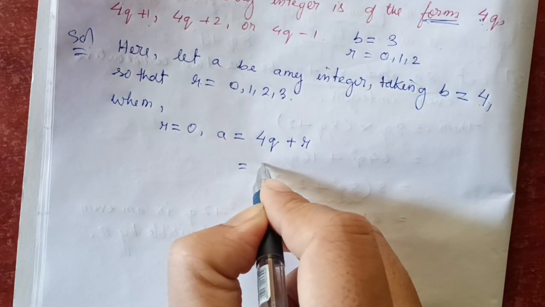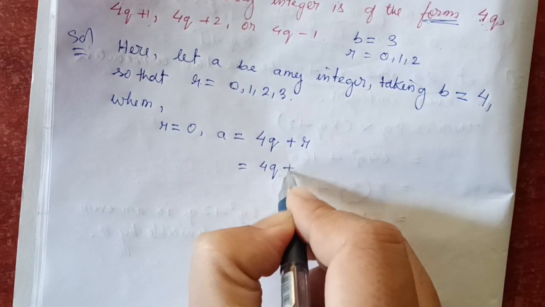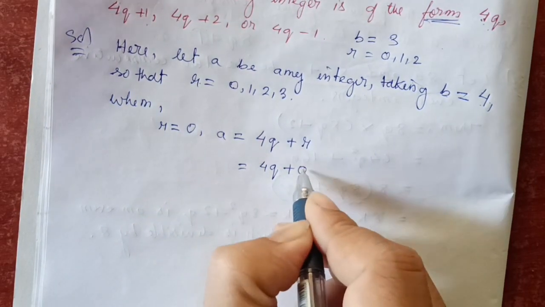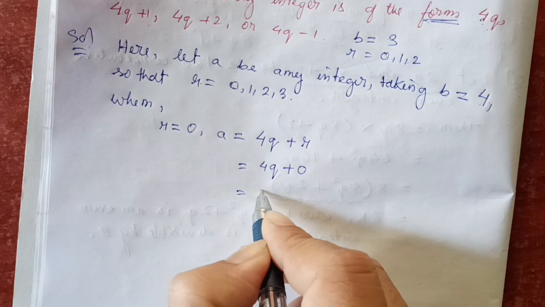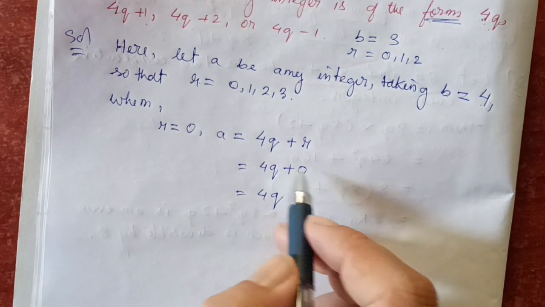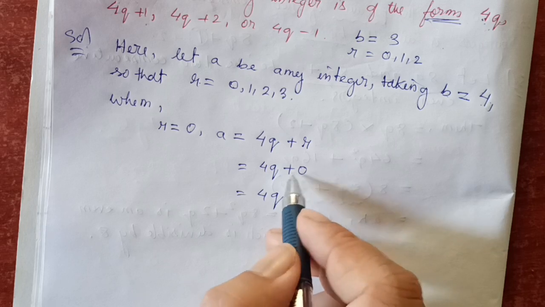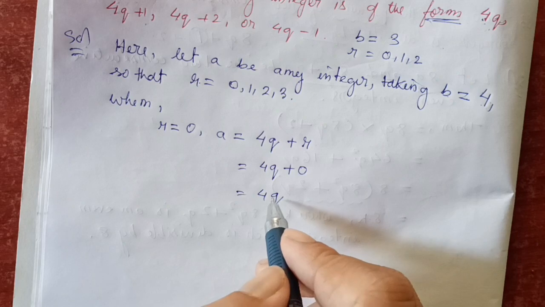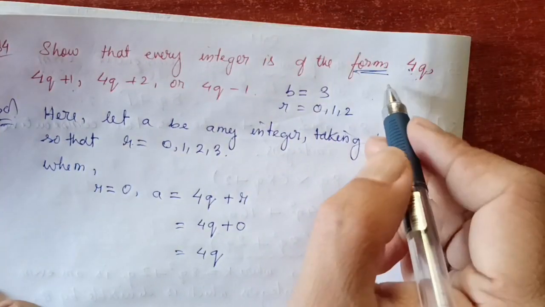Okay, then now 4q plus r, r value is 0. That is why we get 4q. Understand, right? So 0 is meaningless. That is why with 4q plus 0 we get 4q. Alright. So we get the first one.